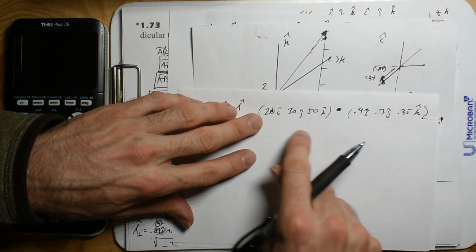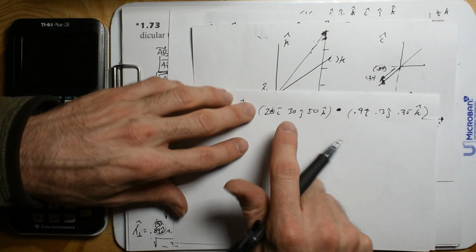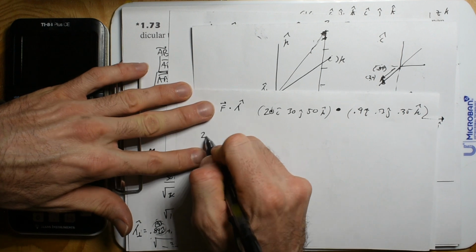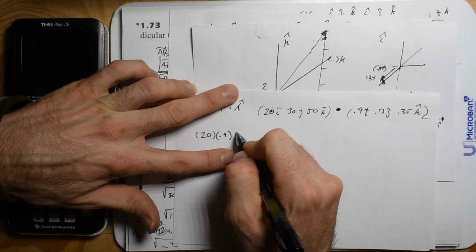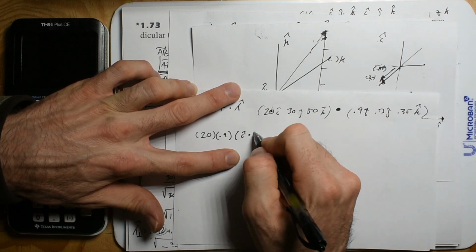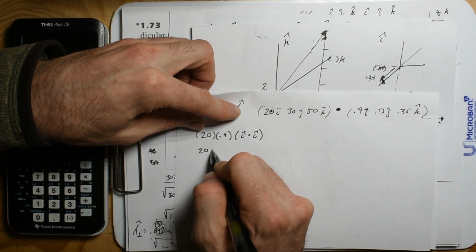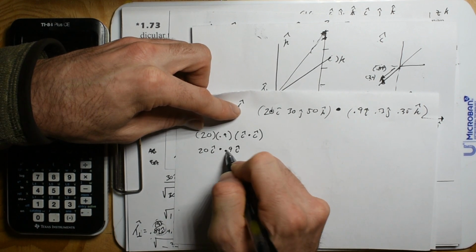Check this out. So it's 20 times 0.9, but then it's I dotted with I. So there you go. Or this can be written as 20I dotted with 0.9I. Cool.